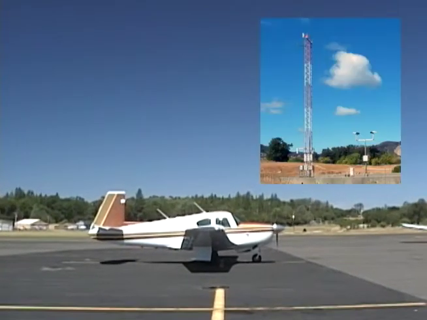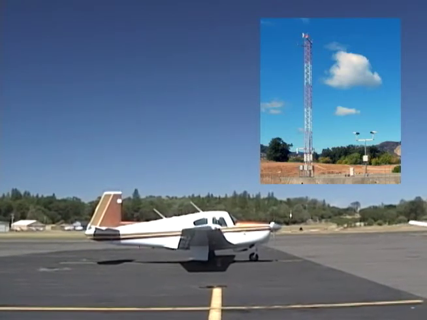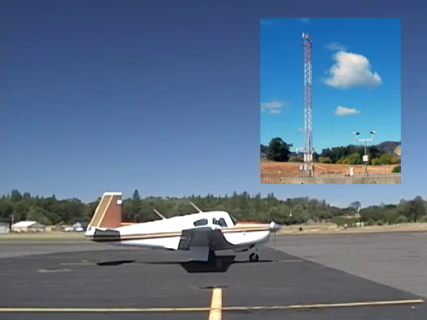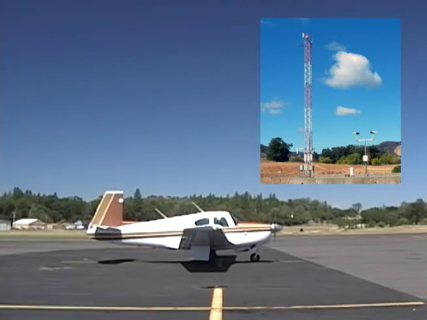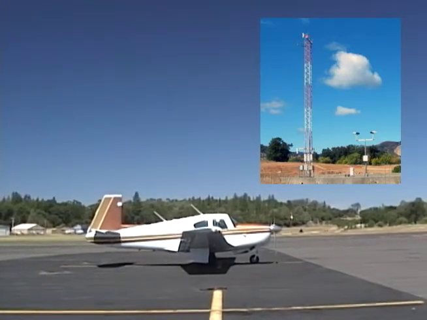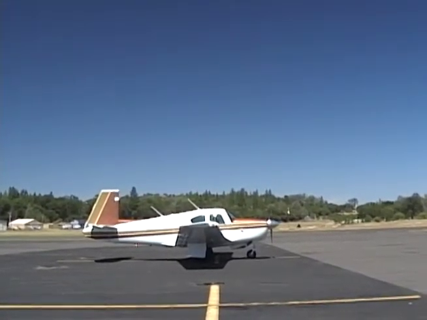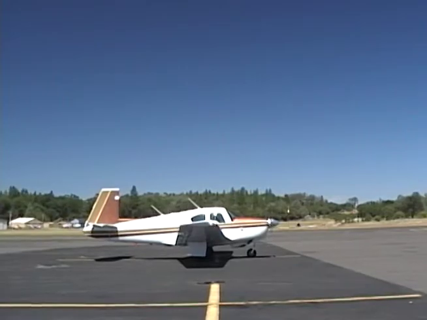Prior to departure, we monitor AWOS to determine airport conditions and calculate takeoff and initial climb performance. The AWOS reports wind 190 degrees at 5 knots, temperature 39 degrees, and the altimeter 29.94. Our airplane's weight is 2,200 pounds.